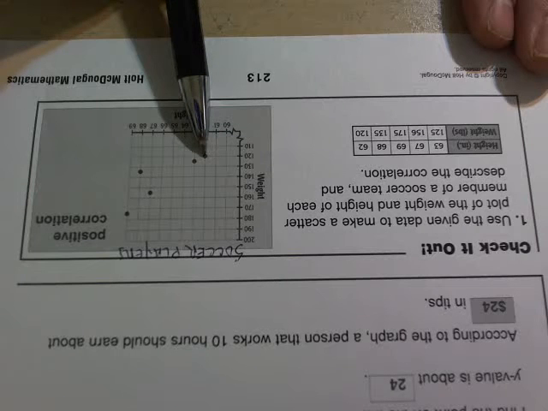Halfway between 170 and 180 is 175. 68, 135, right to 68, up to 135. Halfway between 130 and 140 is 135. And 62, 120, right to 62, up to 120, put a dot, and there you go.